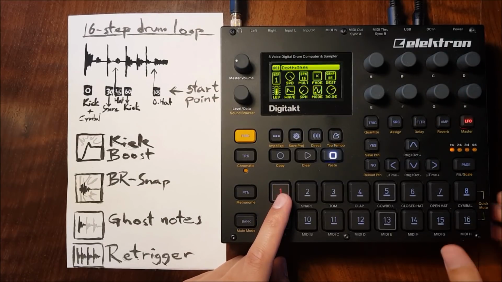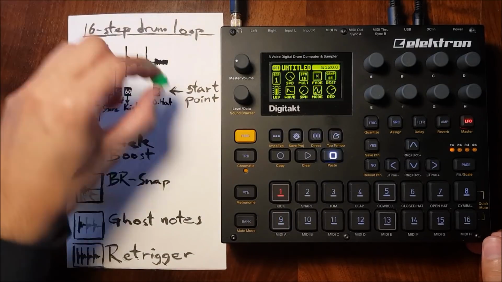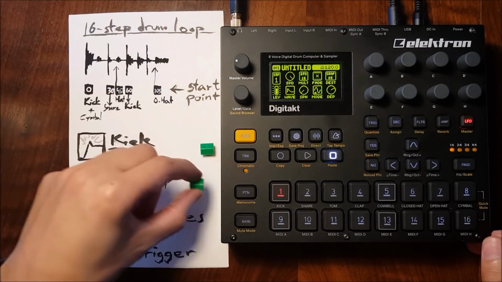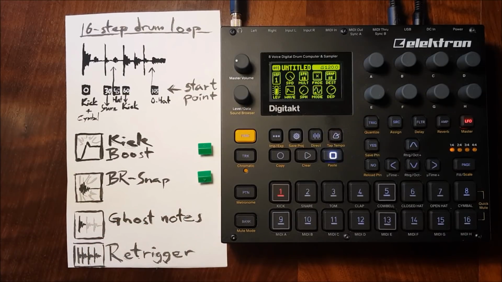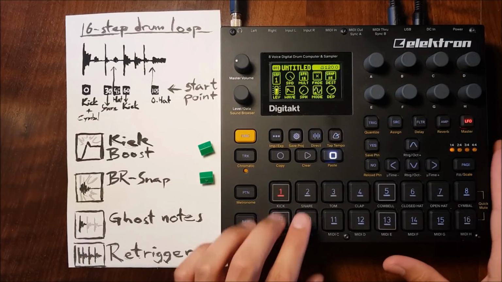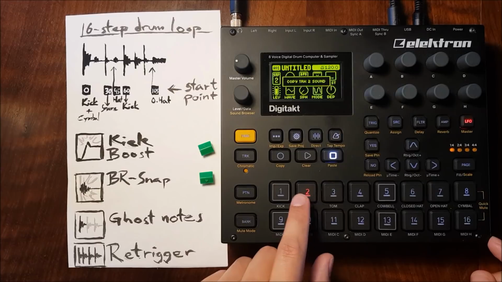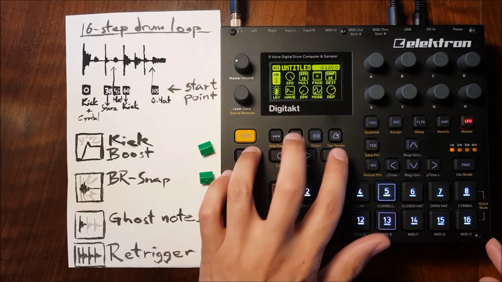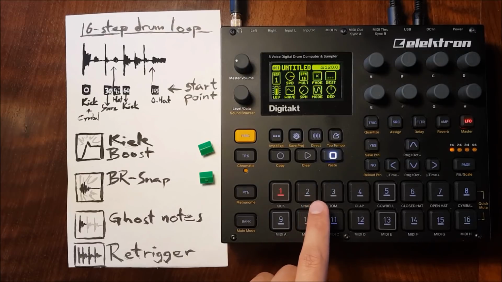And then there's ghost notes. If you're gonna skip through the video, you can see what parts I've already talked about. And there's ghost notes. And let's copy this track back to track 1, and then let's turn this one into a ghost note for the kick.